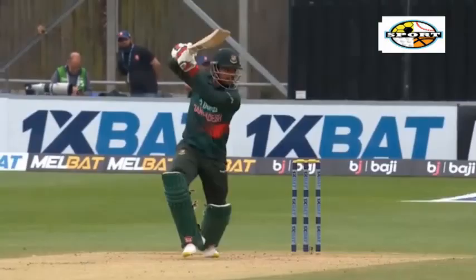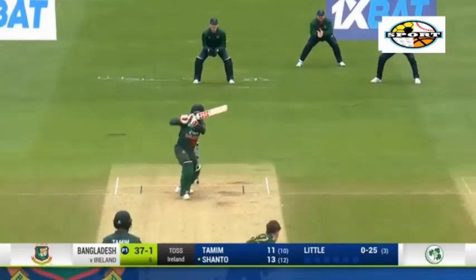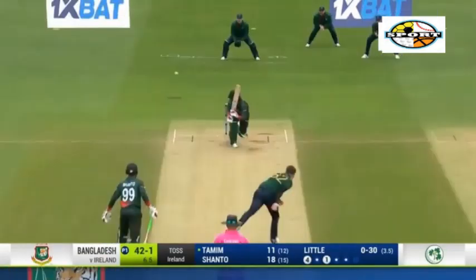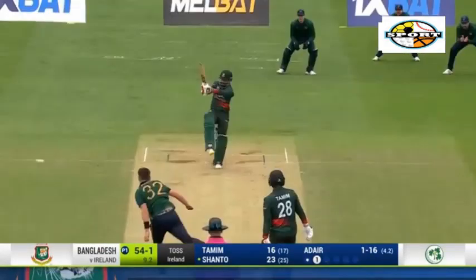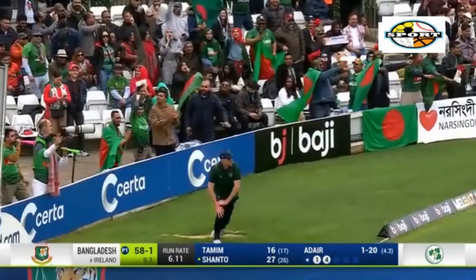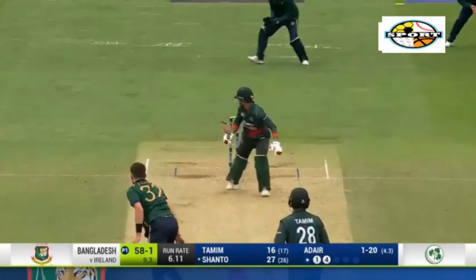Shanto comes down the track and drills the full ball past the diving fielder at cover. 6.1 Joshua Little to Shanto, 4, too wide from Joshua Little and the length is such that Shanto can line it up. 6.6 Joshua Little to Tamim, 4, easy pickings. This one is swinging down leg, Tamim tickles it fine to pick up a boundary.